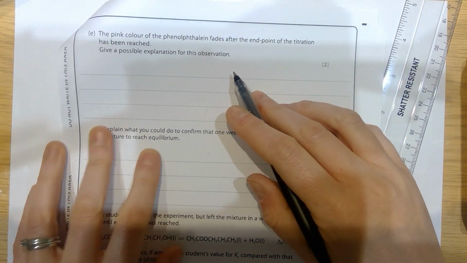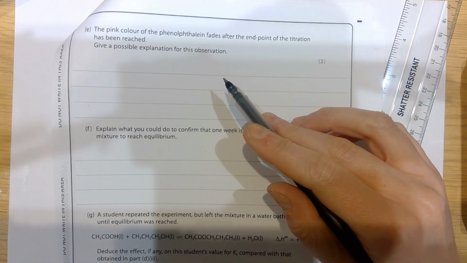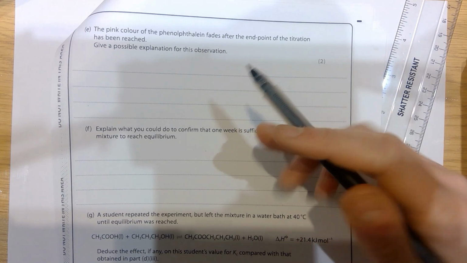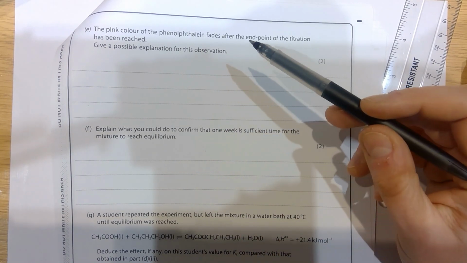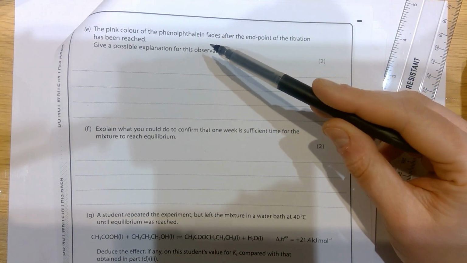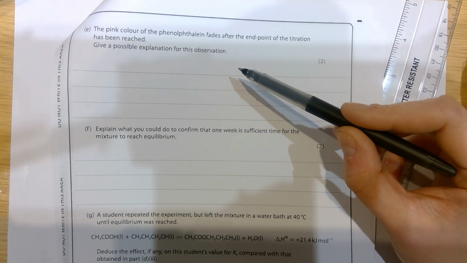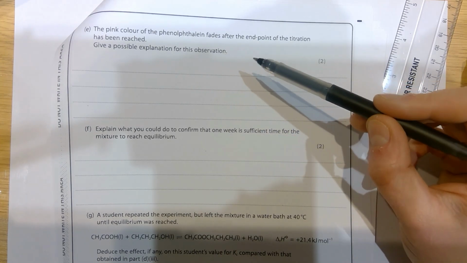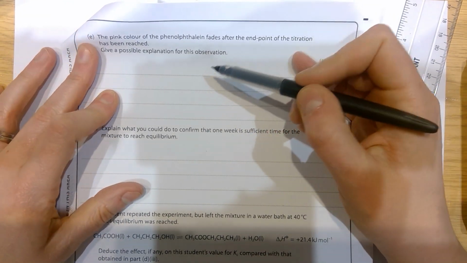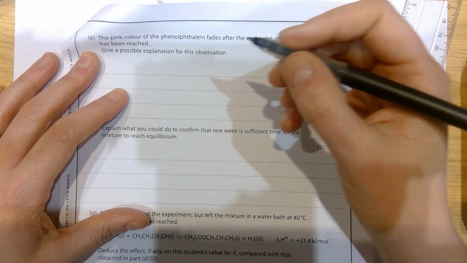Okay, pink colour of phenolphthalein fading after the endpoint. This happens a lot actually. You have to be careful whenever you do an acid-base titration with phenolphthalein because once you reach the endpoint, if the endpoint is pink, it will fade because in acid, phenolphthalein is colourless, and of course in air there's a bit of carbon dioxide, and so over time carbon dioxide dissolves in whatever solution you've got, and therefore your solution becomes slightly acidic, and so the phenolphthalein turns colourless.